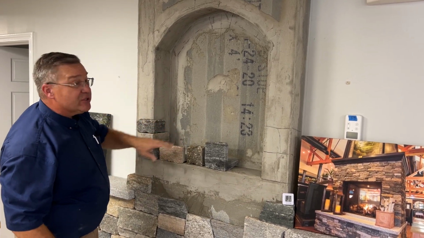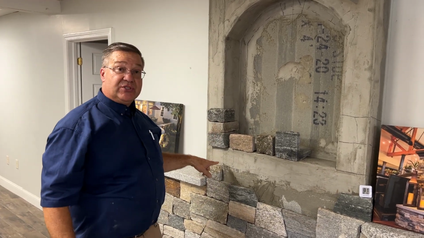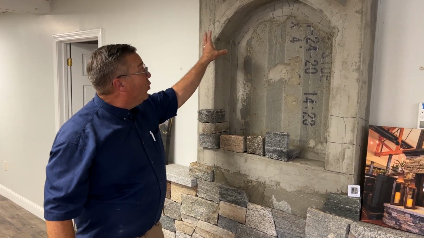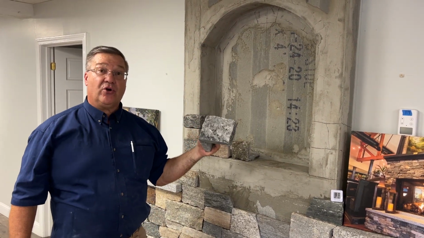So if you're ever doing door jambs, window jambs, and you're doing ledge stone or ashlar, and you want to go straight across or curve across, use our square and rect corners.